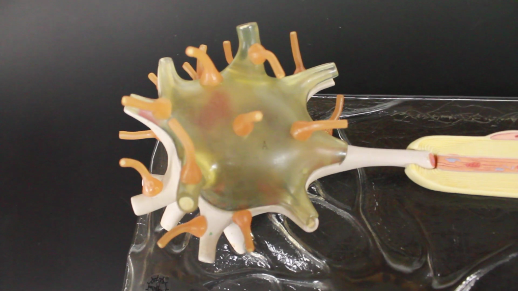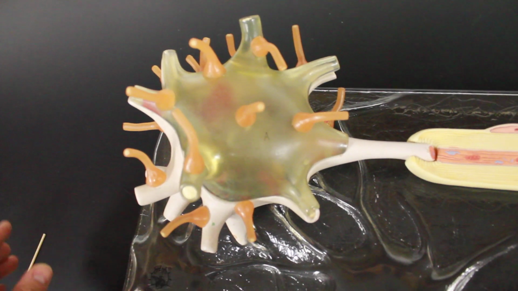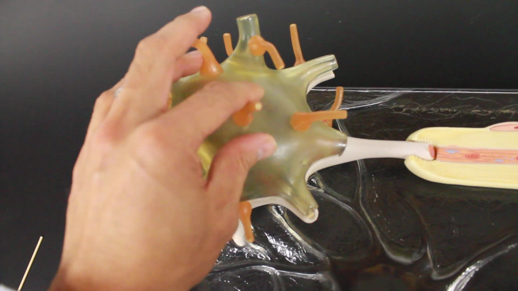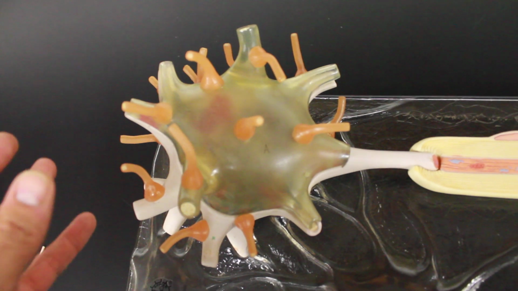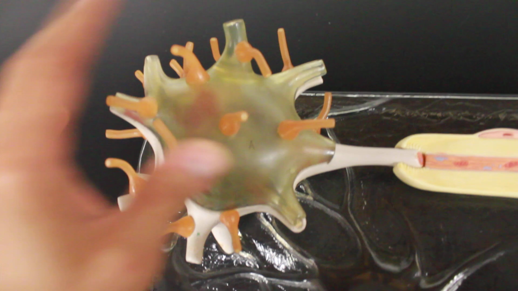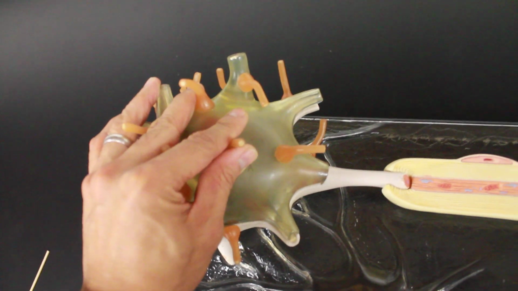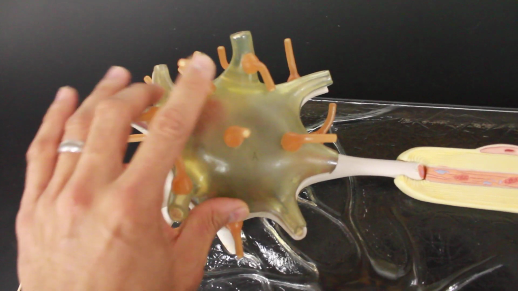Soma means body, or also known as the perikaryon. People have defined the perikaryon as the area around the nucleus, which would be the body. So that's why we call it that. So it could be the perikaryon or the soma. Most people call it the soma.